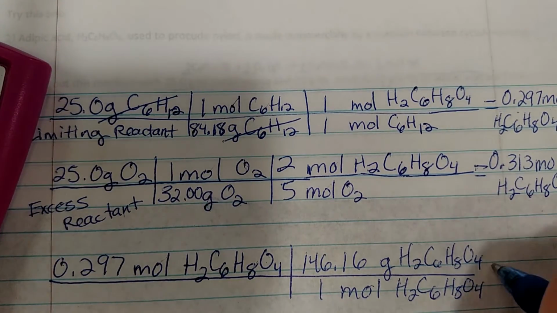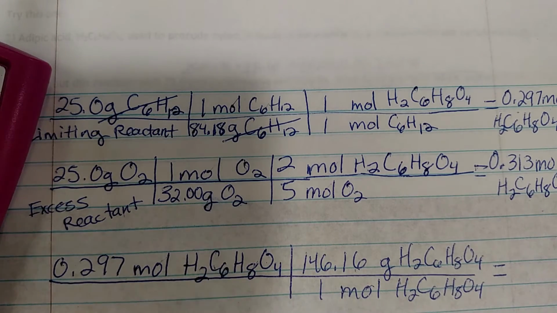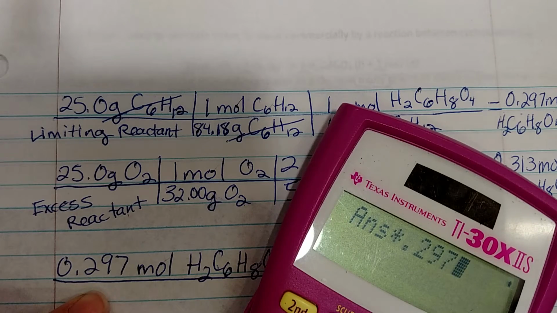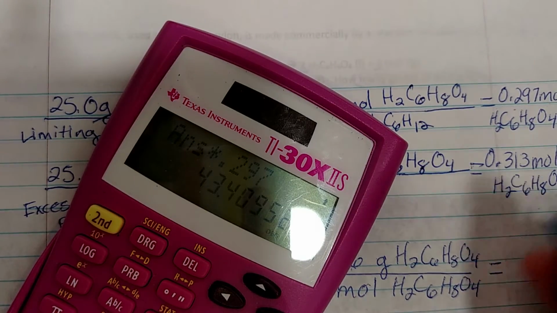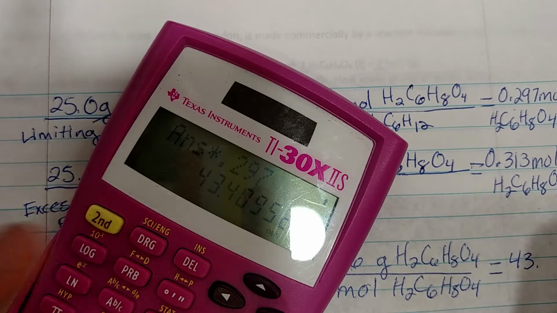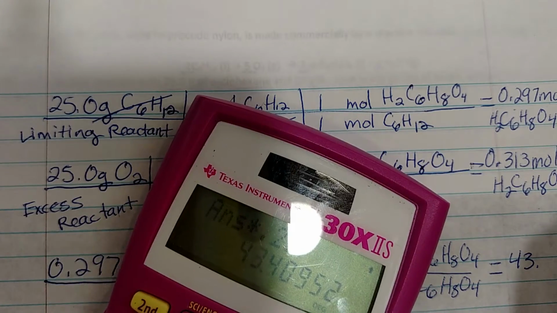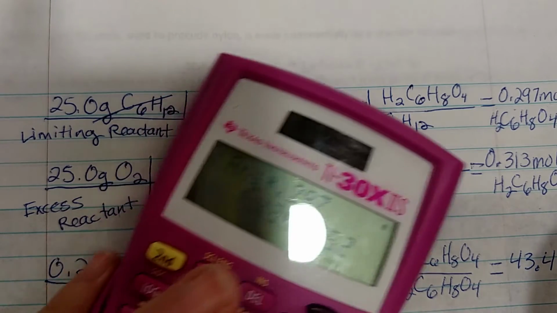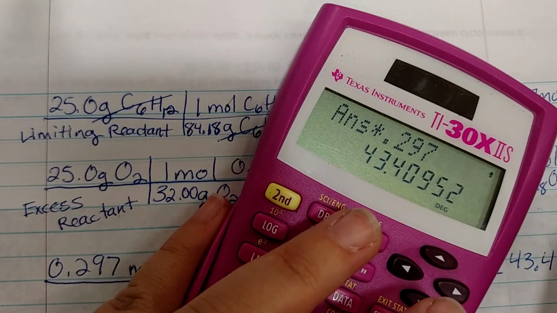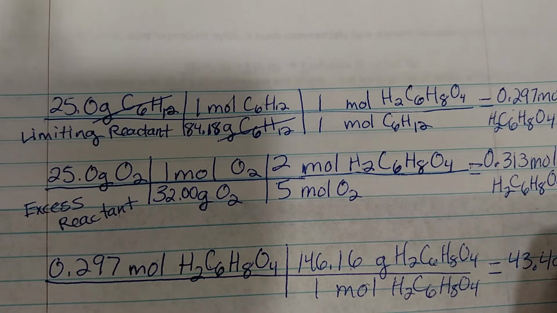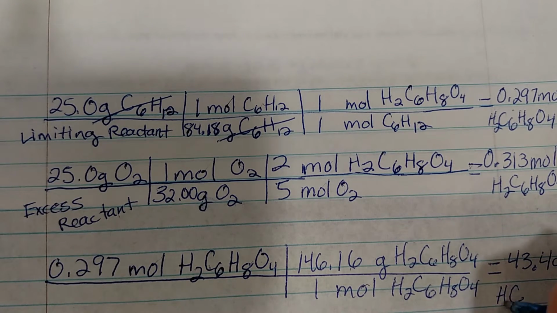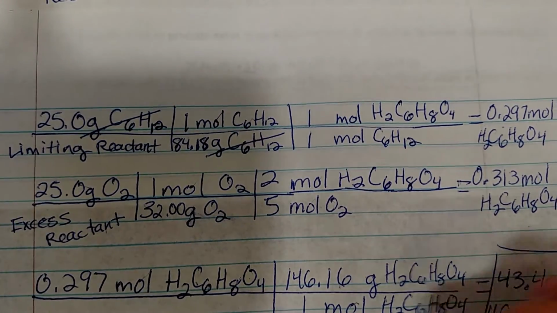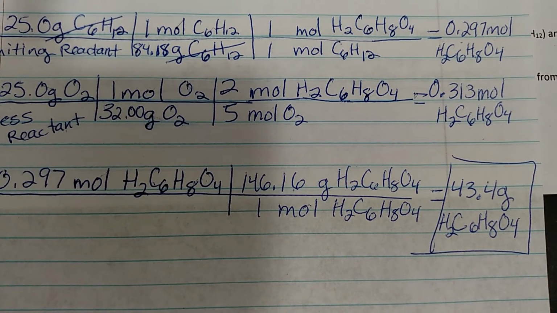So for our answer, we're going to multiply 146.16 by 0.297. We get 43.3, and with sig figs here, 43.4. 43.4 grams of adipic acid, H2C6H8O4. And that is our final answer.